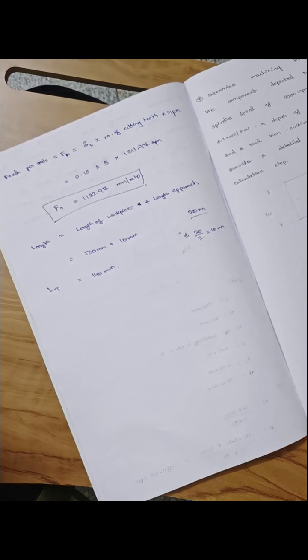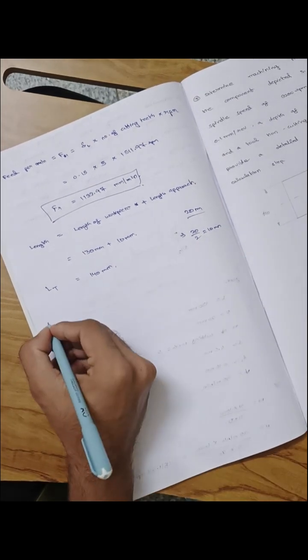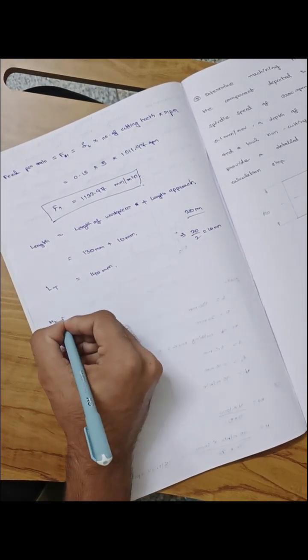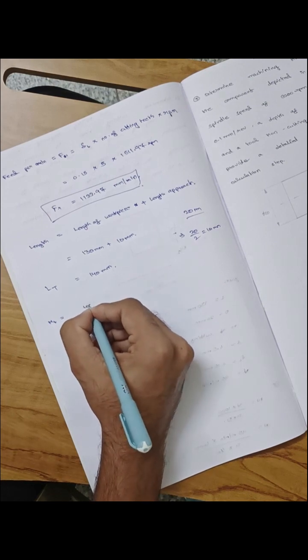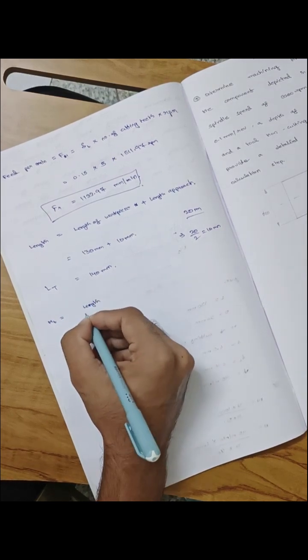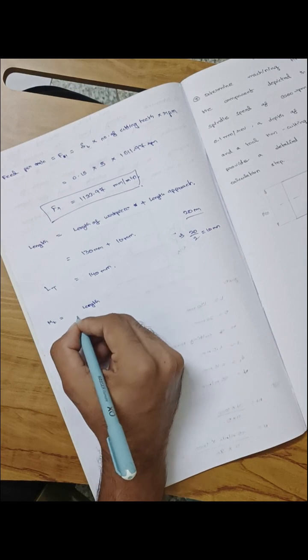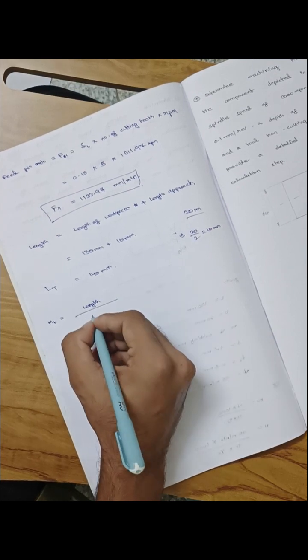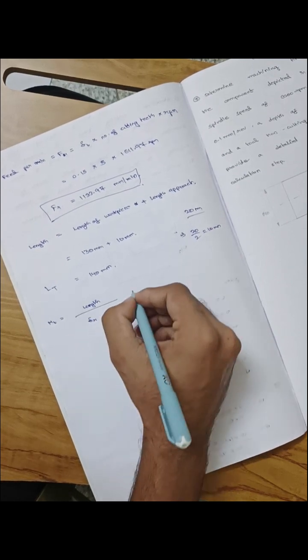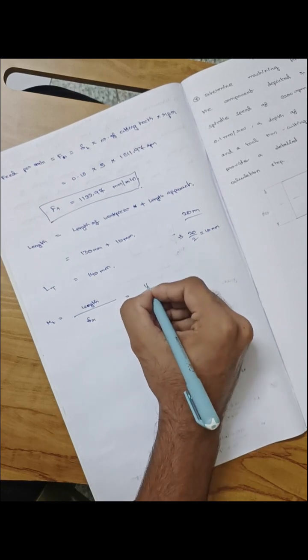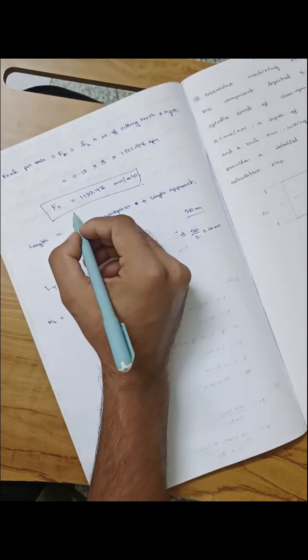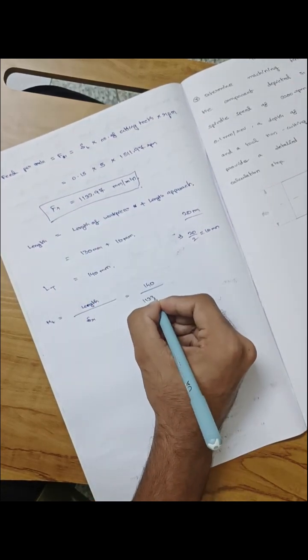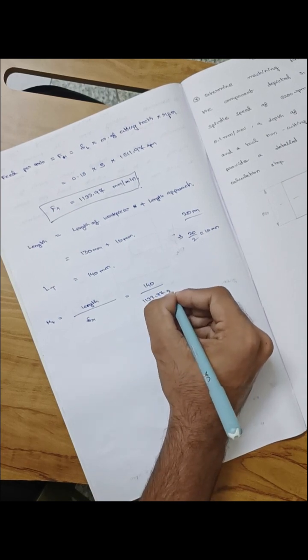And the machining time, we know the formula, is total length divided by feed rate. Here the total length is 140 mm and the calculated feed rate is 1133.97 mm per minute.